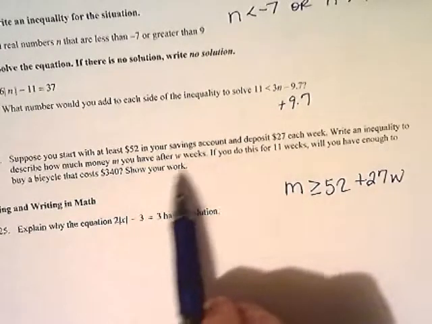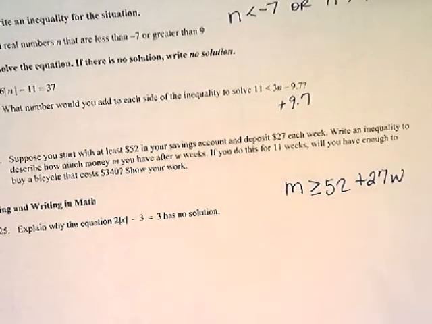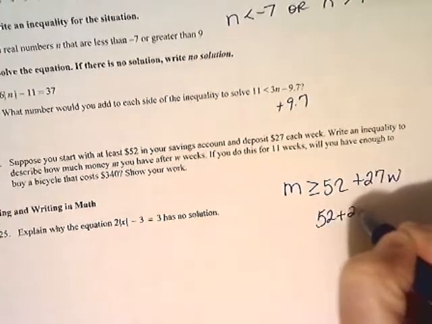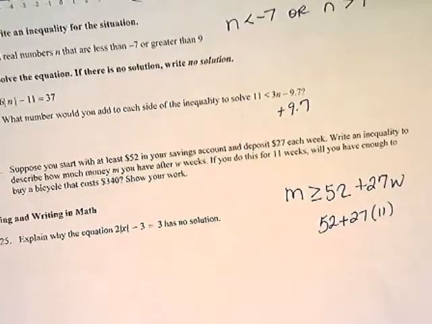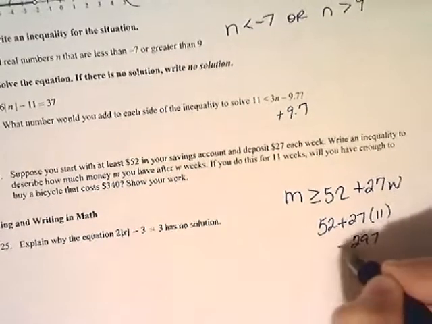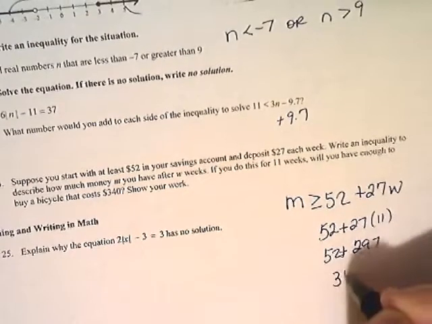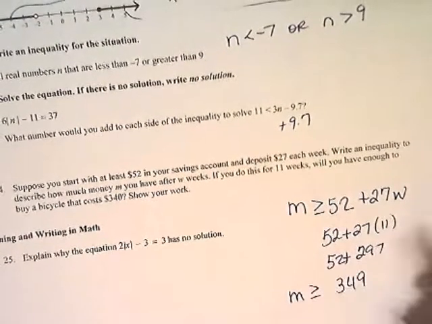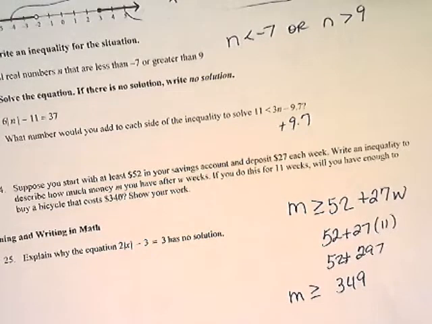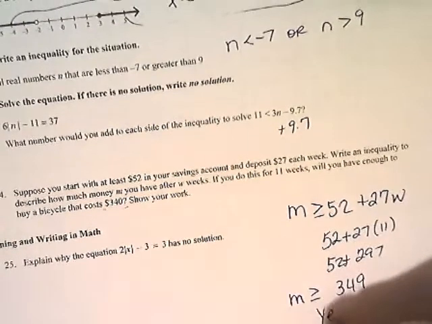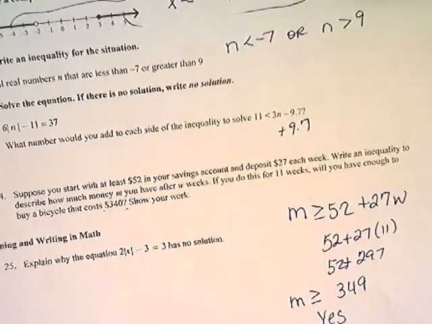Write an inequality to describe. That's what we did. If you do this for 11 weeks, okay, we're going to do this for 11 weeks. So it's 52 plus 27 times 11. So 27 times 11 is 297 plus 52. It gives me $349. So the money would be greater than or equal to $349. So would you have enough money to buy the bicycle for $340? Yes, you would have enough money to buy the bicycle.